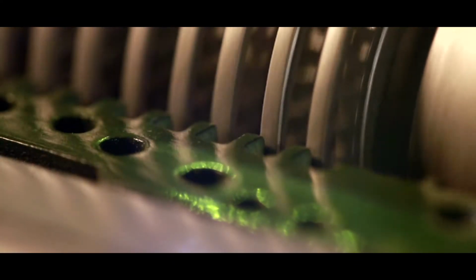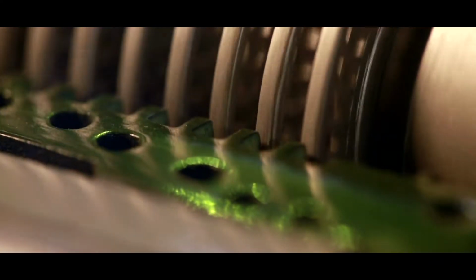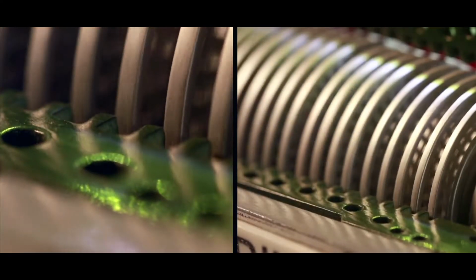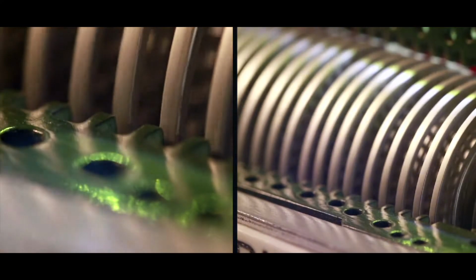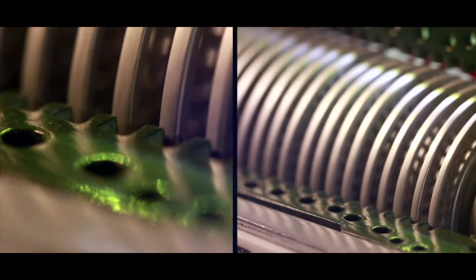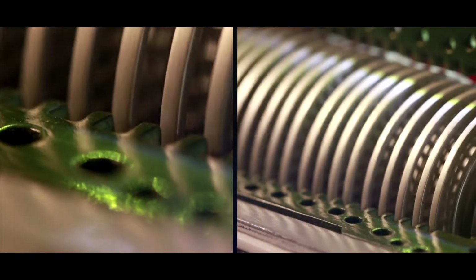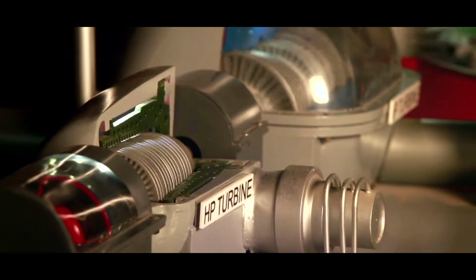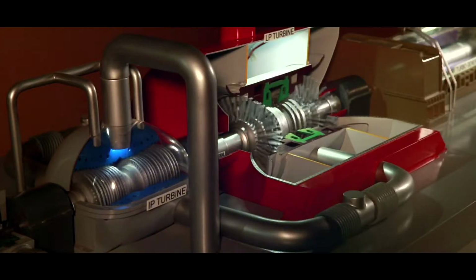The inner casing is axially horizontally split and is supported in such a way that it can freely move, thus counteracting thermal expansion. This is the same reason why we see gaps in bridges and railway tracks.